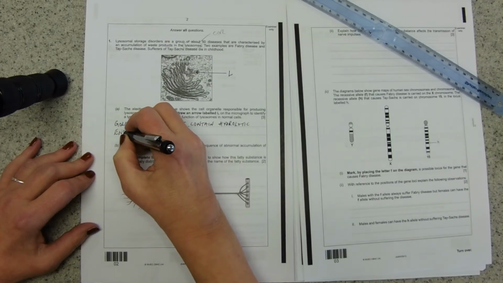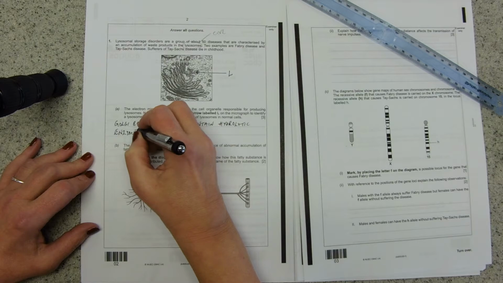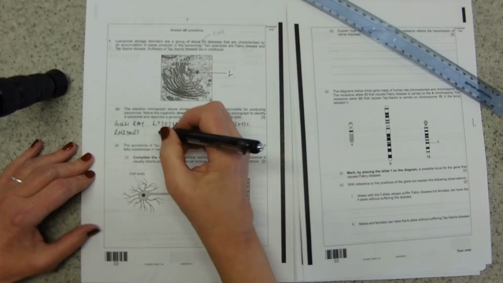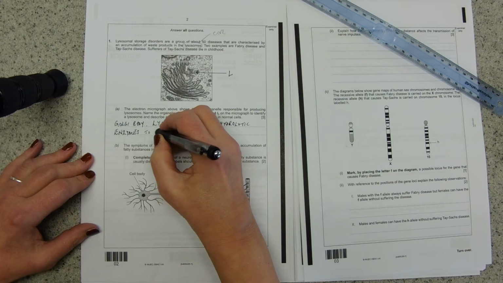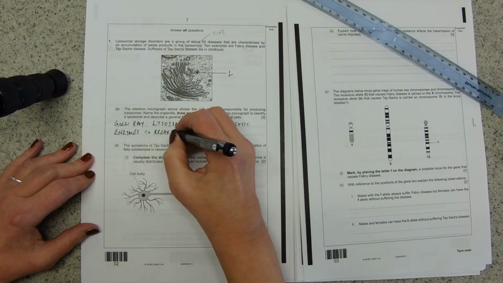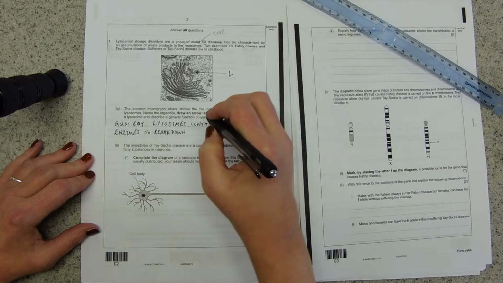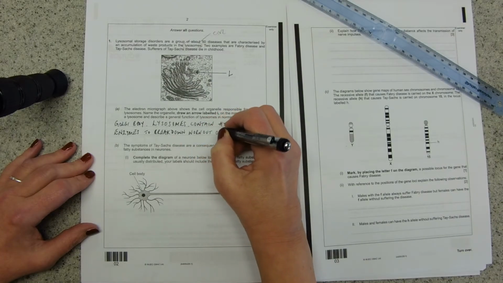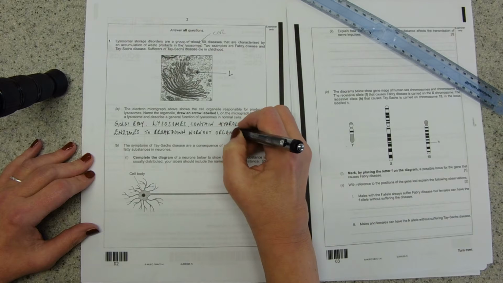I was just about to say because I can't spell it, but anyway. Hydrolytic enzymes to break down worn out organelles.